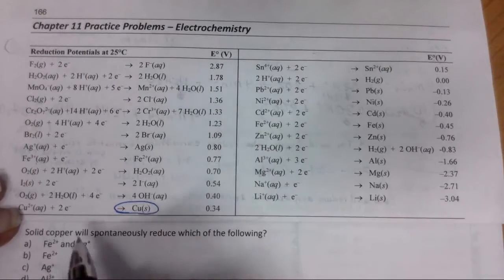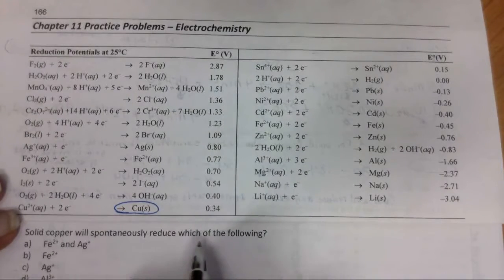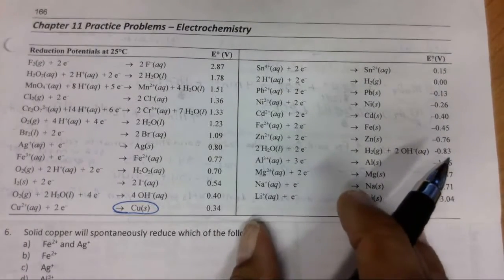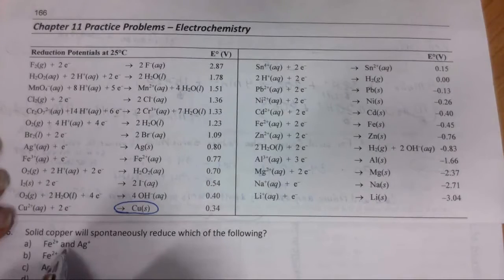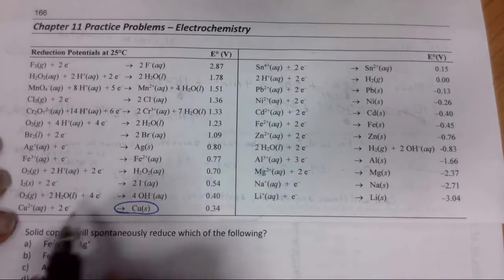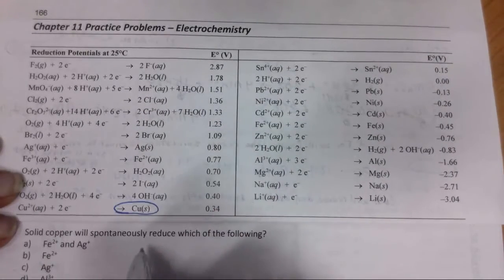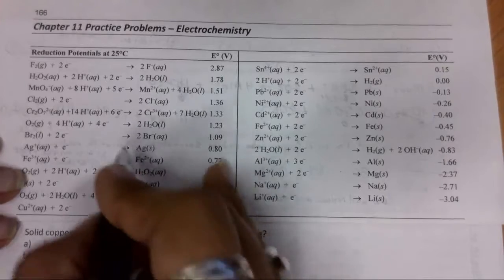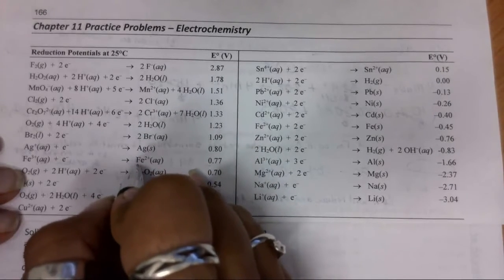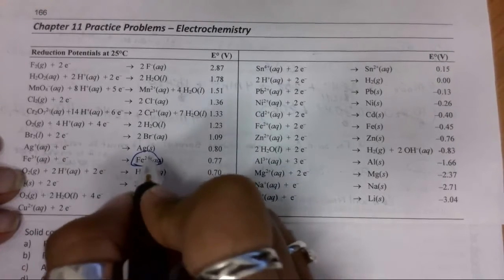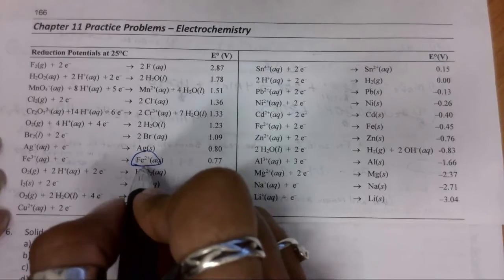Here's my copper, and I want to know which of these copper will spontaneously reduce. So what are we dealing with? We've got Fe2 plus, so let's look for Fe2 plus. Now we're talking about reducing something, so we can circle this guy, but this is not the Fe2 plus that we're looking for, and we'll see that in a minute.